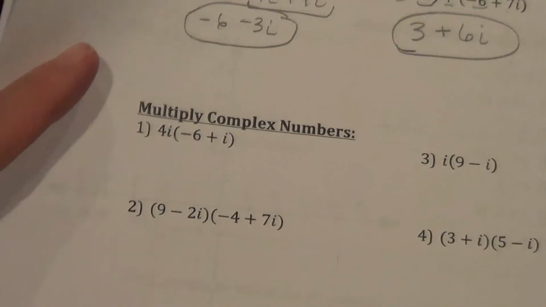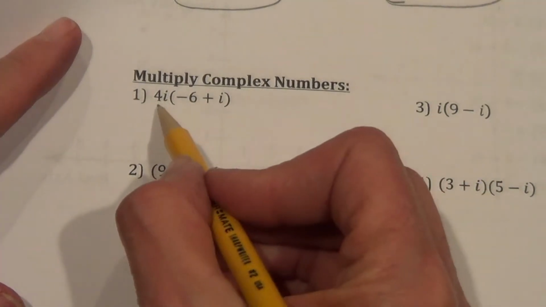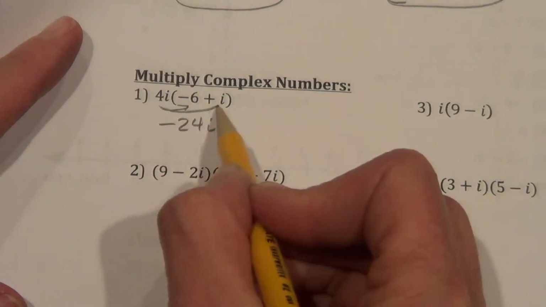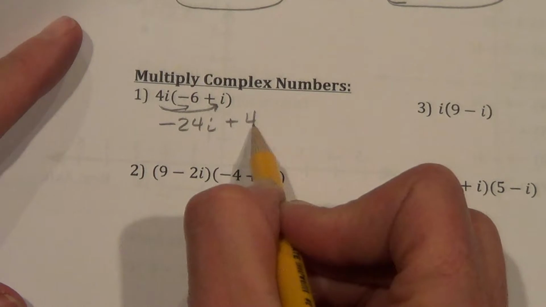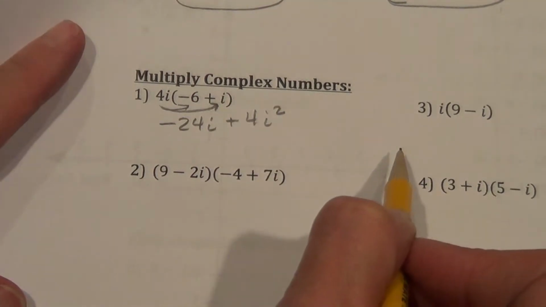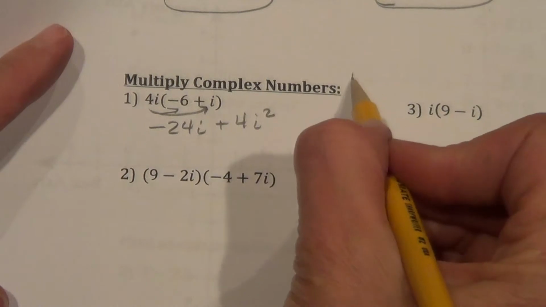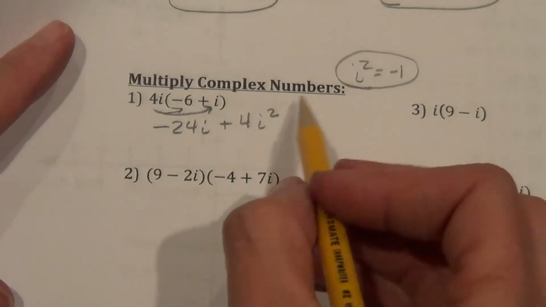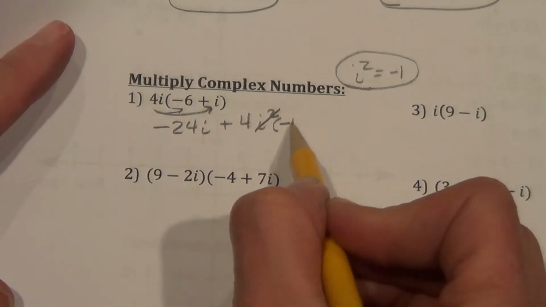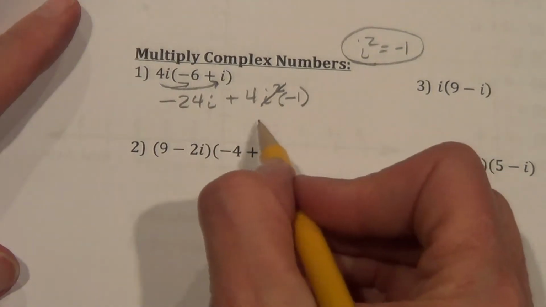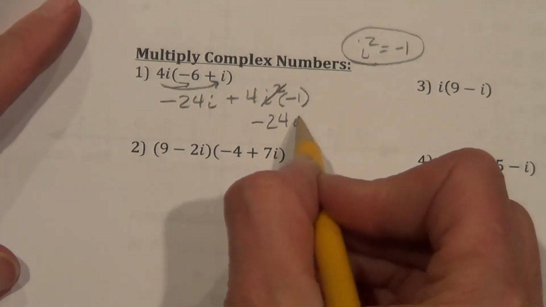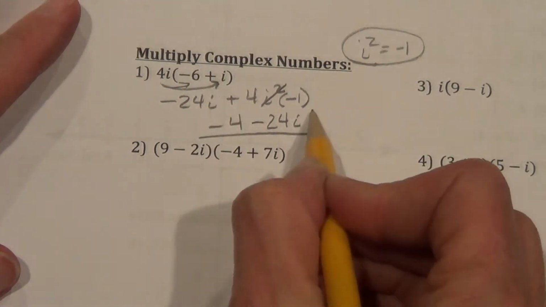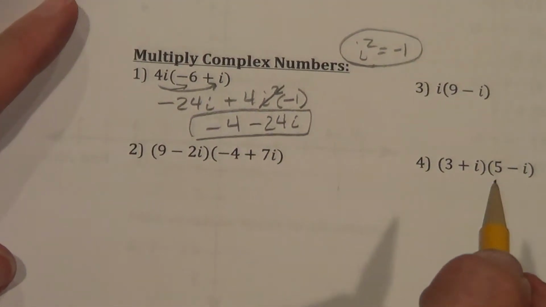Okay, we multiply complex numbers. 4i times negative 6 is negative 24i. 4i times i would be plus 4i squared. Now if you remember back from the first page, i squared is equal to negative 1. Anytime you have an i squared, you need to mark it out and replace it with negative 1. So that is negative 24i, and 4 times negative 1 would be a negative 4, and we write our real numbers to the front in our complex numbers.